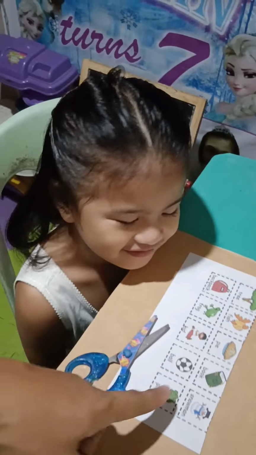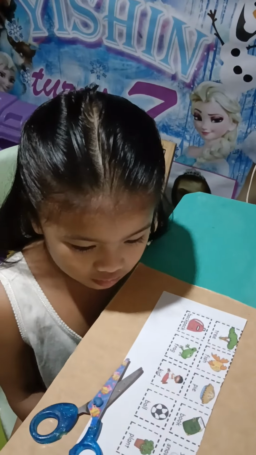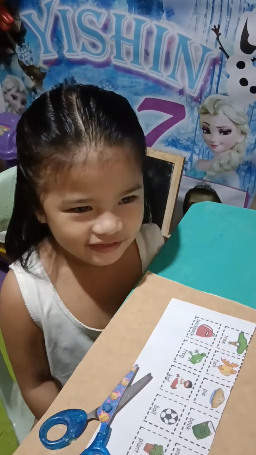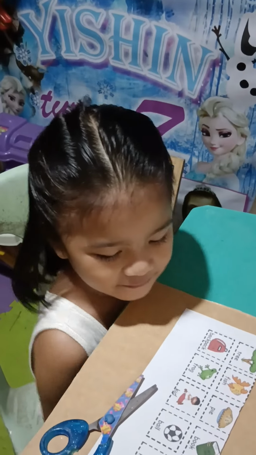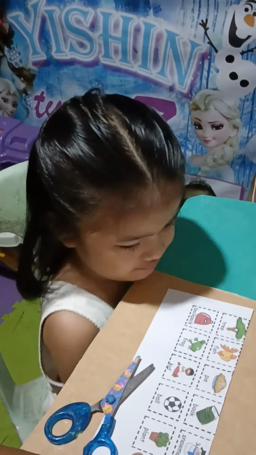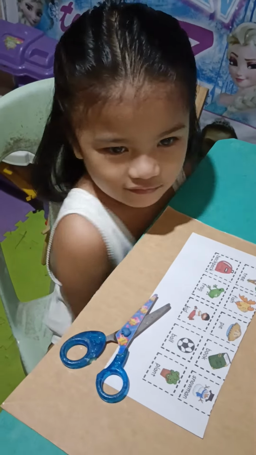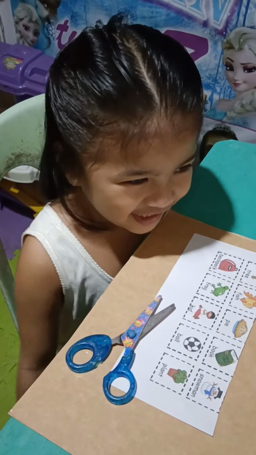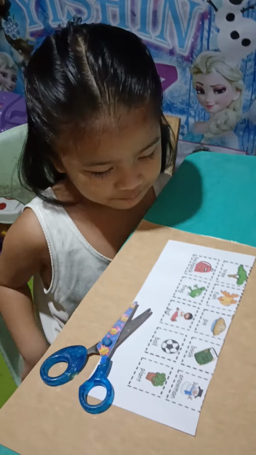Okay, the next picture, what picture do you see? A ball. Is a ball living or non-living? Non-living, because it doesn't grow or eat or play. Okay, the last picture, what picture do you see? A plant. Is a plant living or non-living? Non-living. Are you sure? Does it grow? Yes. So is it living or non-living? It's living.